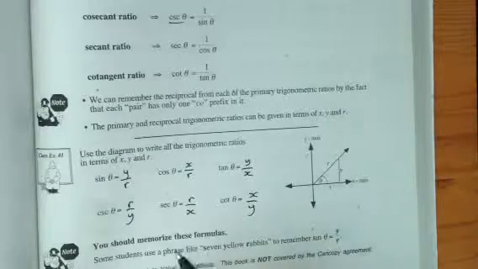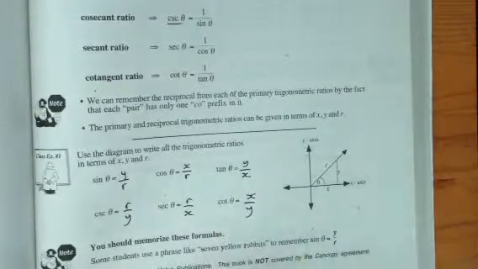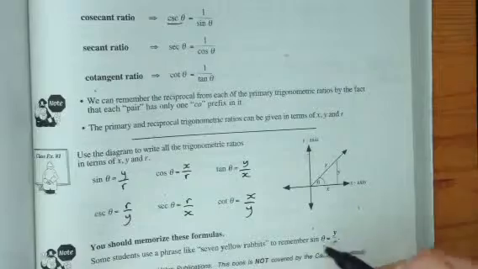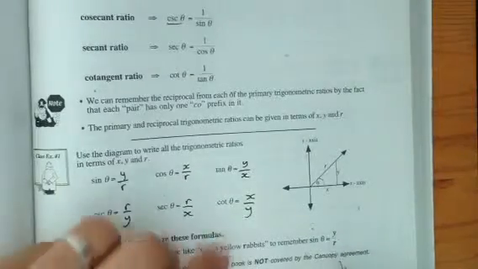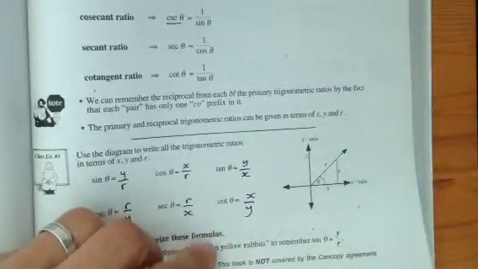So there are different mnemonics that you can use to remember these. A common one is 7 yellow rabbits for sine theta, y over r. But you can make up your own if that's easier for you to remember.